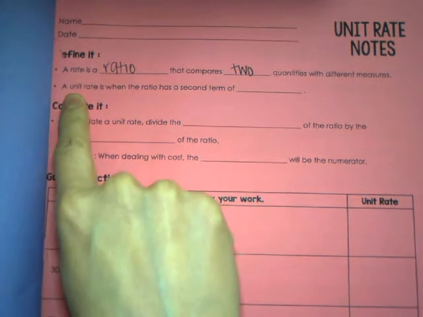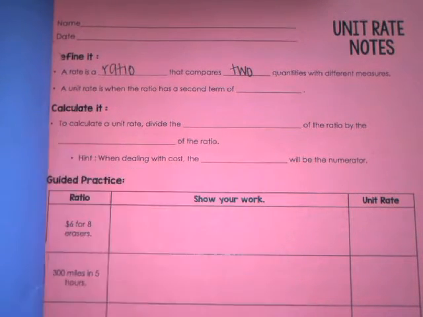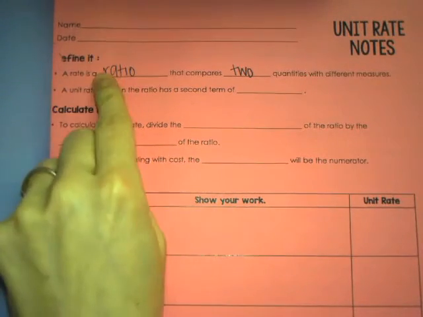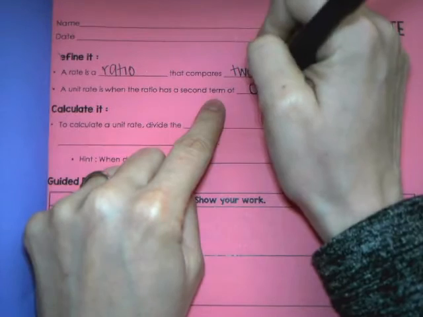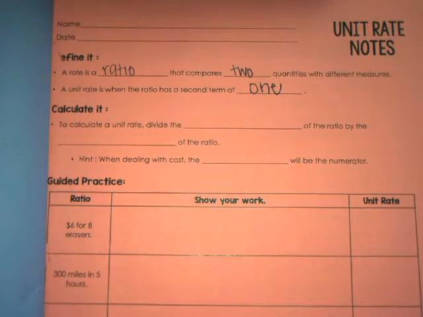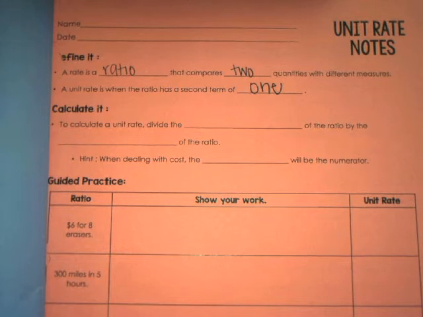Where then we talk specifically about a unit rate is when the ratio, this rate, has a second term of 1. And those were all the examples that I was just giving you. I drive 25 miles in 1 hour. I type 60 words in 1 minute. It costs me $3.99 for a pound of steak. It's $2.49 for 1 gallon of gas. Does that make sense, guys, what I mean by unit rate? Questions at all?